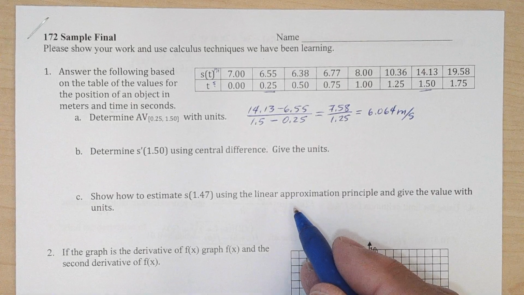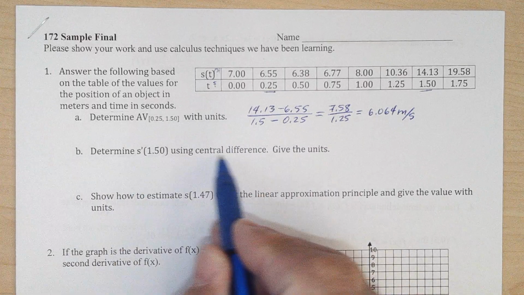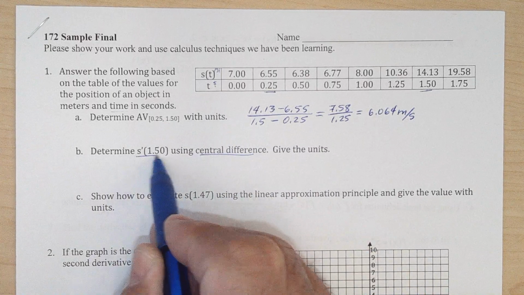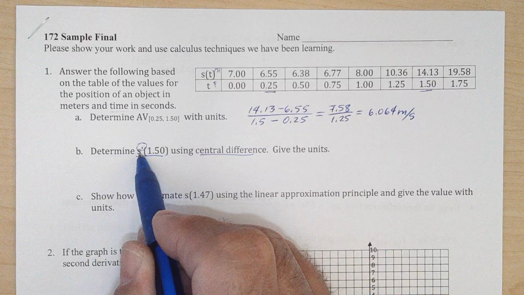Okay. Now we're going to use the central difference theorem to find the slope at 1.5.